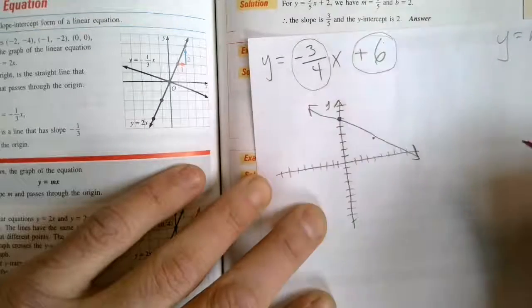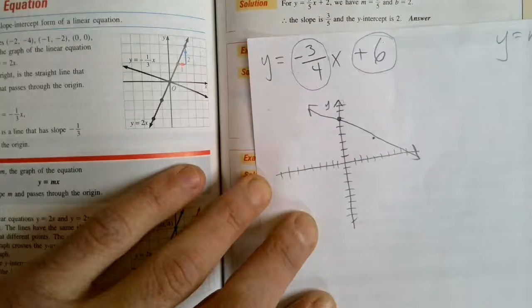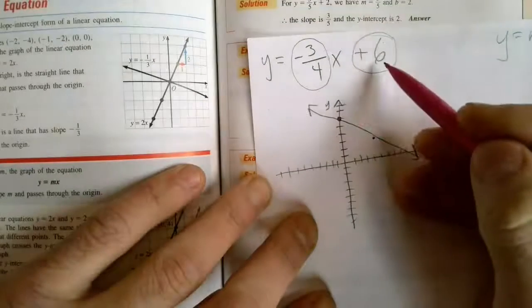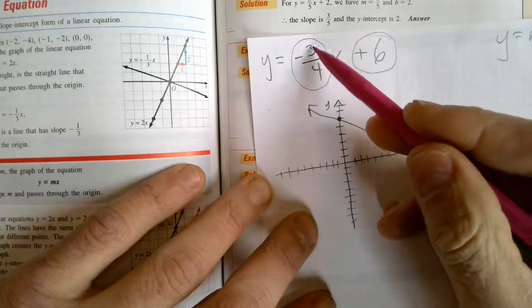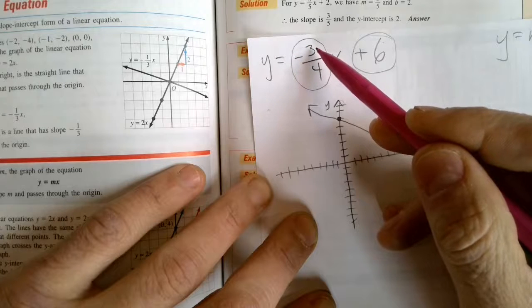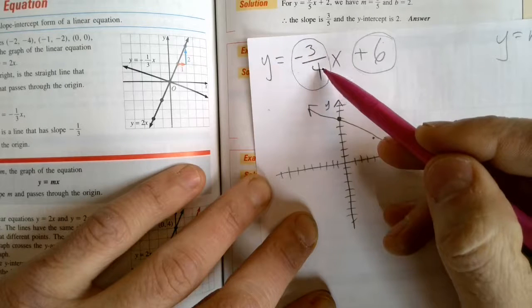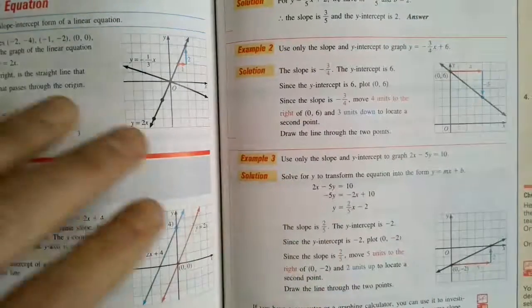Whoa, it's an amazing line. I just graphed this equation. See how it works? You start with the y-intercept, put the dot, count the up-down part, the rise. If it's negative, you go down. If it's positive, you go up. And then you go over to the right. Okay, let's do another example here.